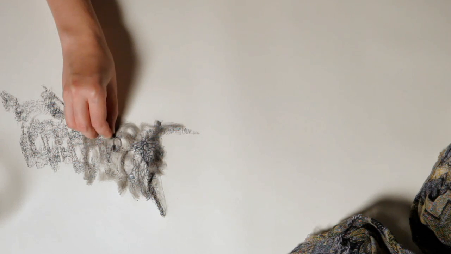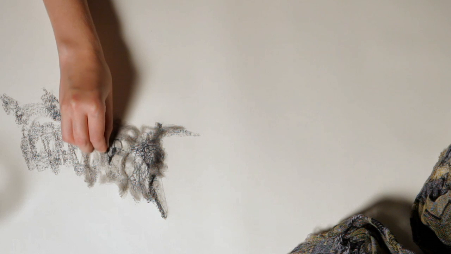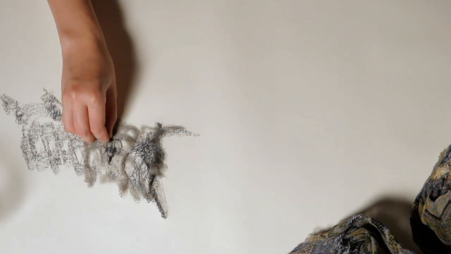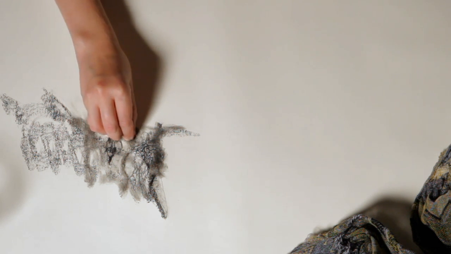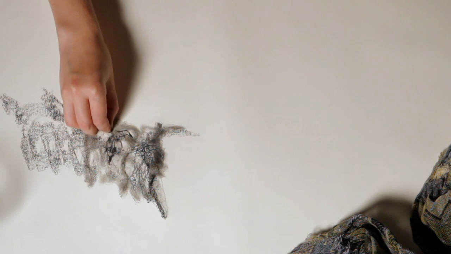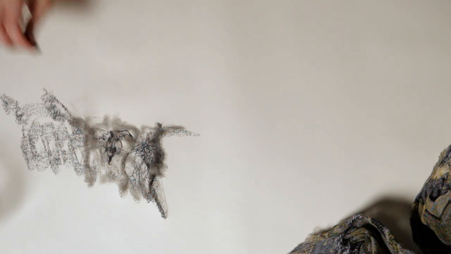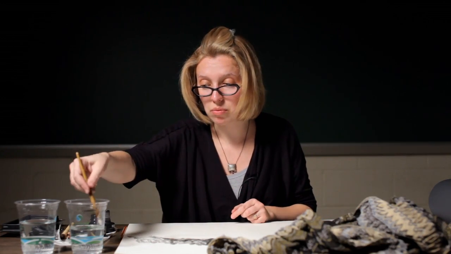Depending on the paper, it will work. With this drawing paper here, it's a little harder to create marks over a wet area, but that can certainly be achieved with thicker paper, such as thicker drawing paper or watercolor paper.